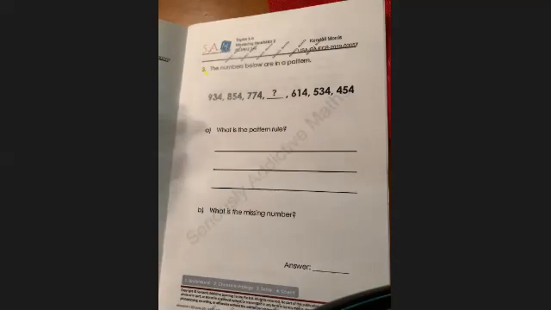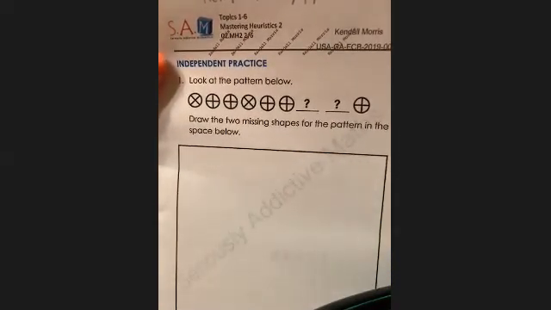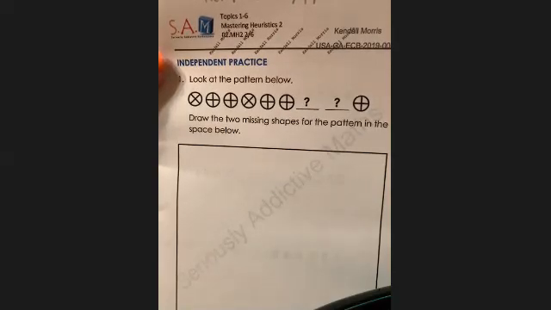Yeah, but yours says 934, 854, 774. But my problem 3 says 250. Does yours look like this on the front? No. Let me see this. You'll have to see if you can find it, Vihan.